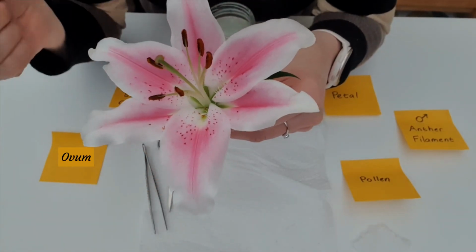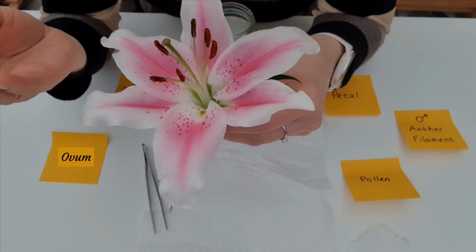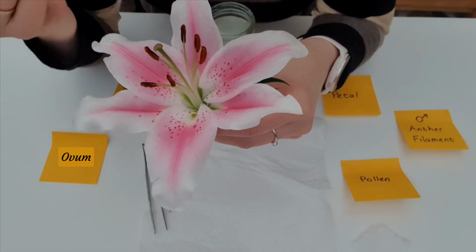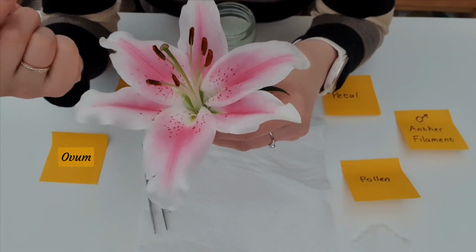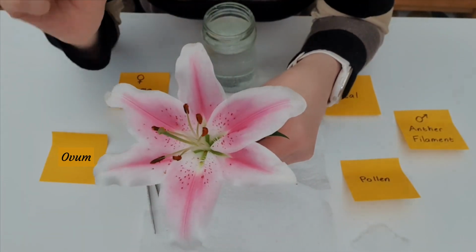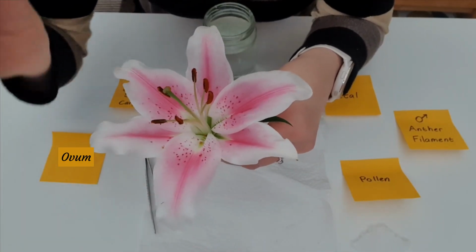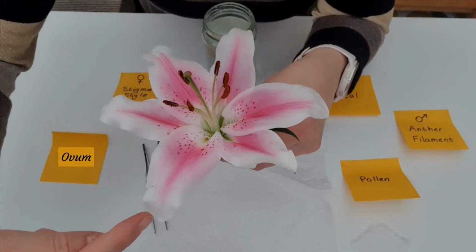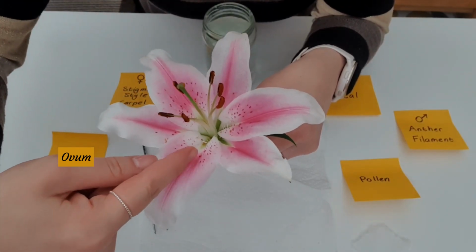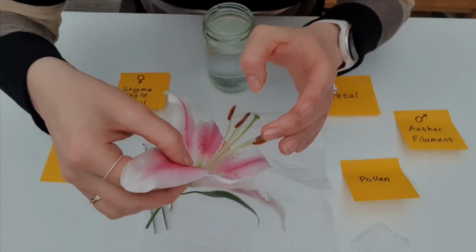Now the petals are for attracting insects. The petals are beautiful colours, but actually insects like bees do not see colours the same way as humans. So they would see the colours of these petals very differently, but they are attractive for the bee or the insect in order for it to make its way to the centre of the flower.